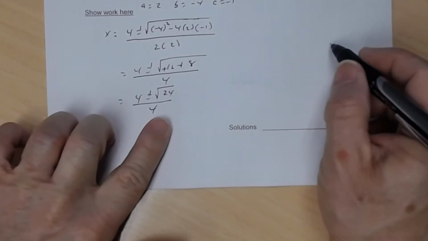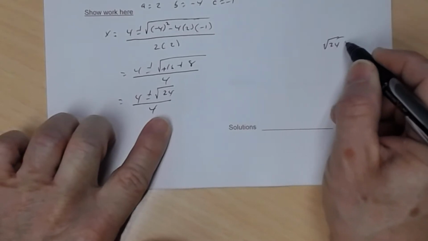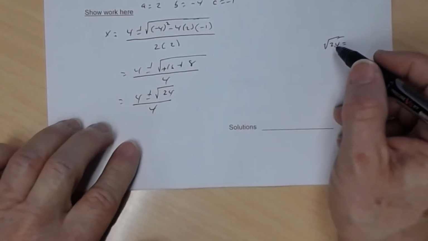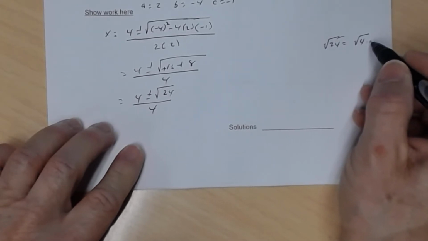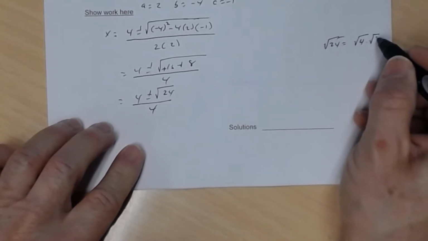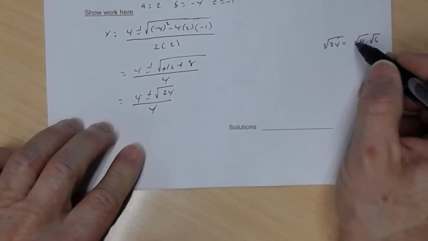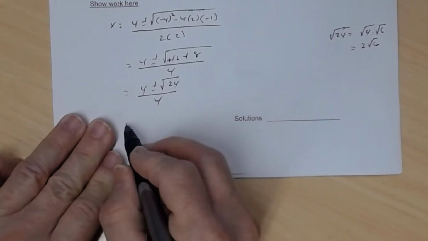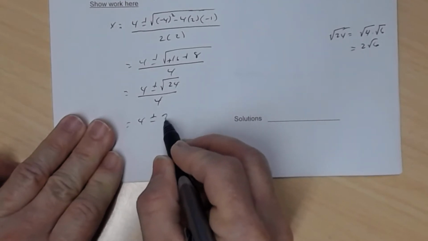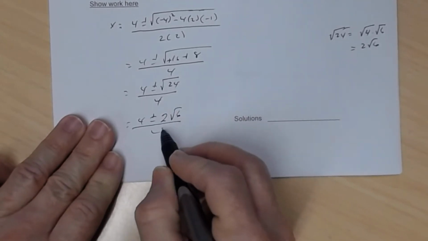And so the square root of 24, I can simplify because 4 is a perfect square, and 4 goes into 24. So I can write this as square root of 4 times square root of 6. And square root of 4 is 2, so you get 2 square root of 6. So that's what this becomes. So it becomes 4 plus or minus 2 square root of 6 divided by 4.